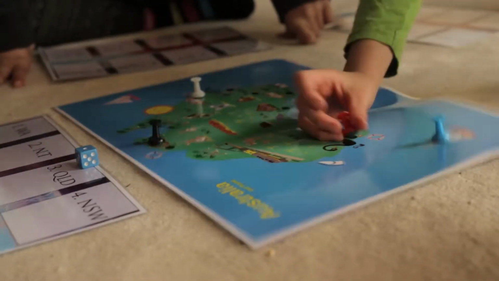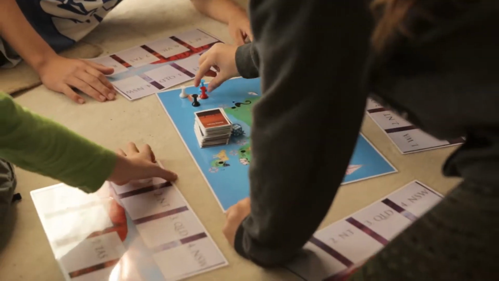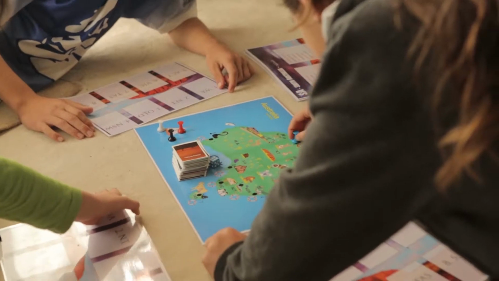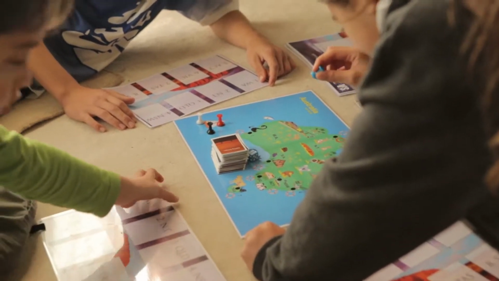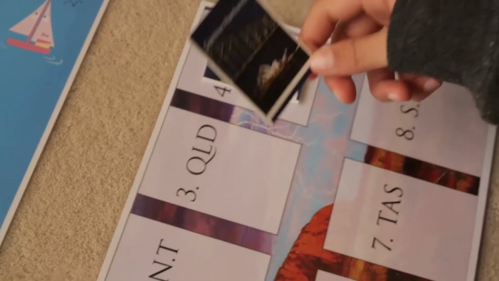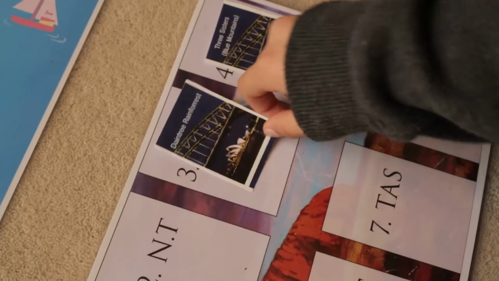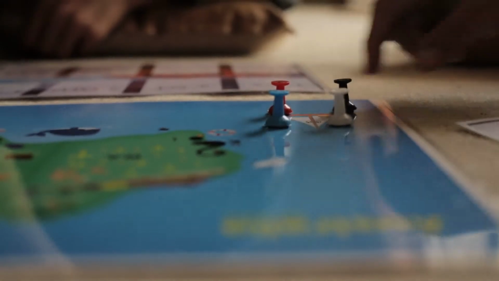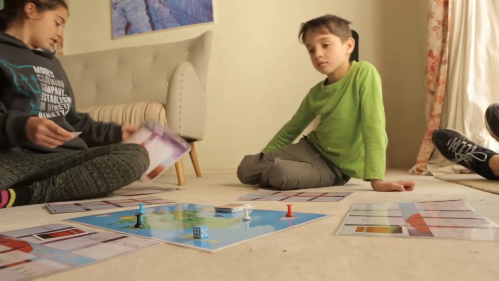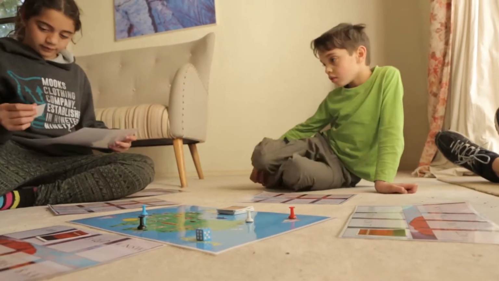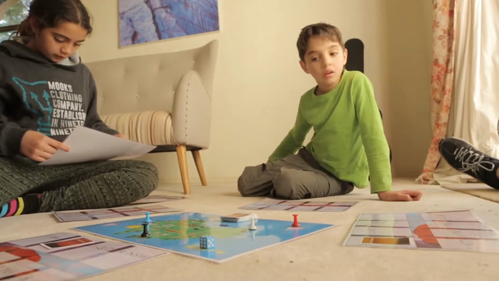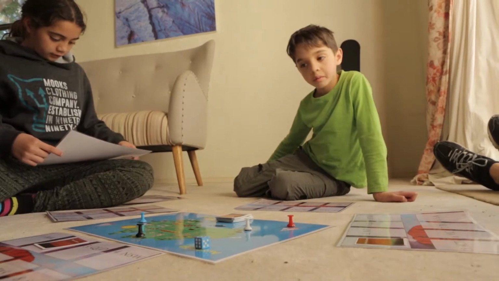To adapt for lower ability students who may have literacy issues, simply remove some of the more difficult to read landmark cards, or even have them start by racing each other around the capital cities without using any cards at all. For higher ability students, the game can be adapted by having them fill up their entire state and territory placemat before making it back to the finish.